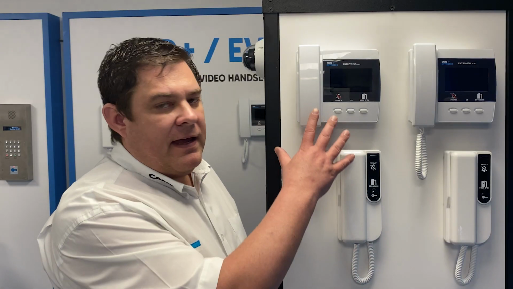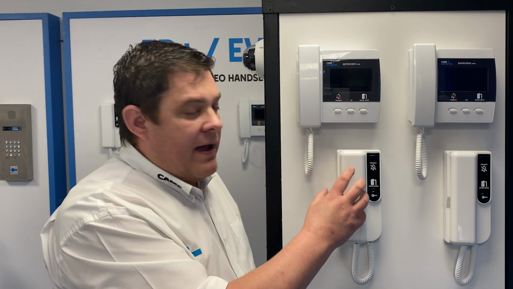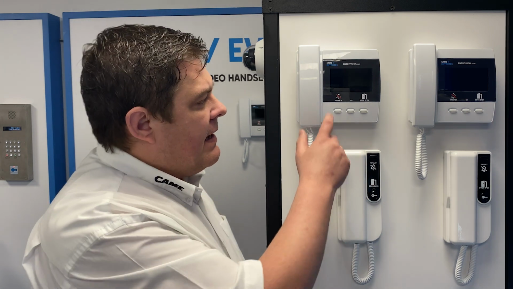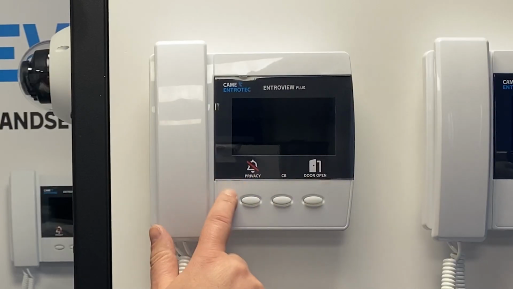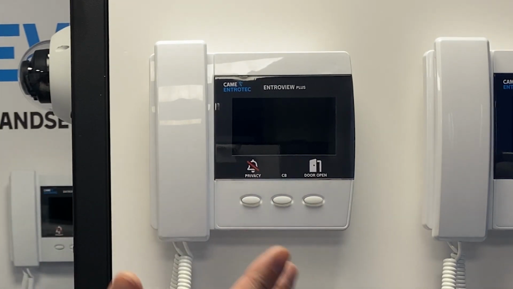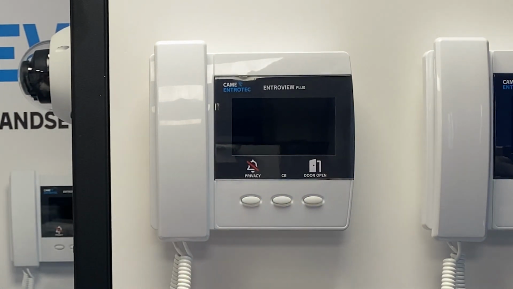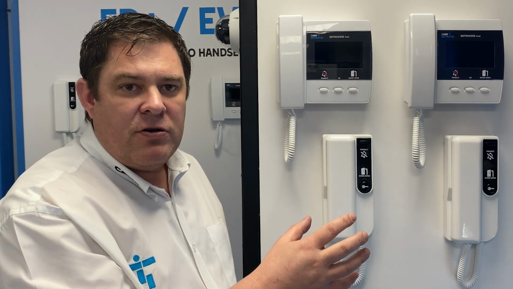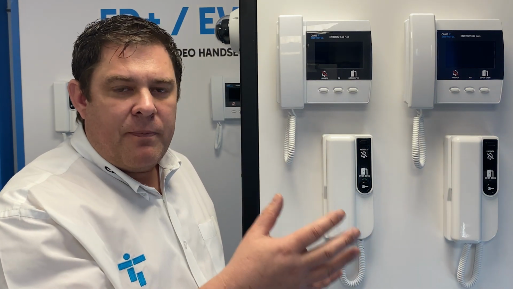So firstly we have the EV Plus handset, and then we have the ED handset, the video and audio handsets. As you know, the EV Plus has 3 buttons here. We have a privacy button which turns the phone off. We have a CB button which usually would call the concierge, and we have the door open button. We are able to do a concierge version of the audio handset, although it's very rare that's used because most concierge systems would be video.